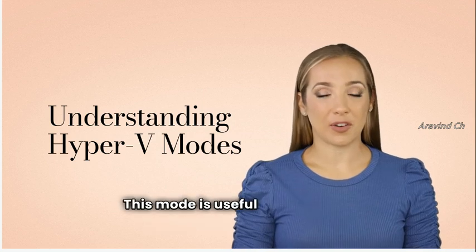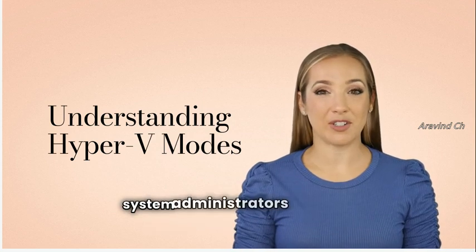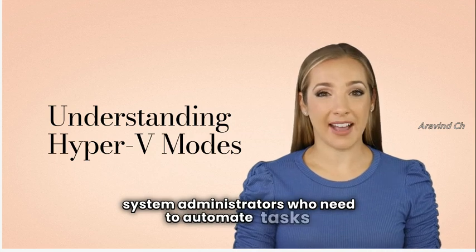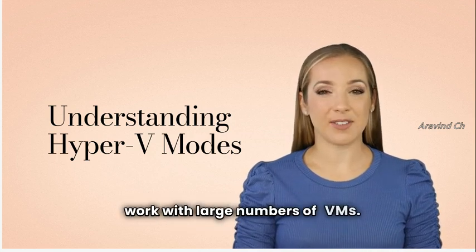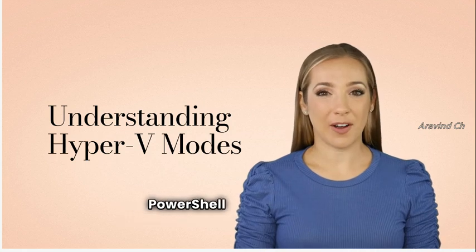This mode is useful for advanced users or system administrators who need to automate tasks or work with large numbers of VMs. PowerShell also allows for detailed control over Hyper-V settings and resources.